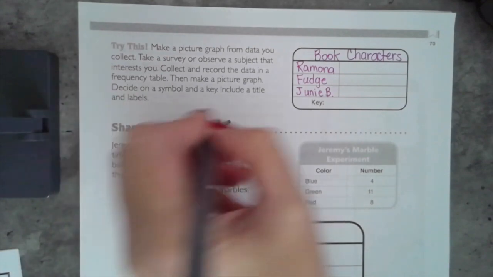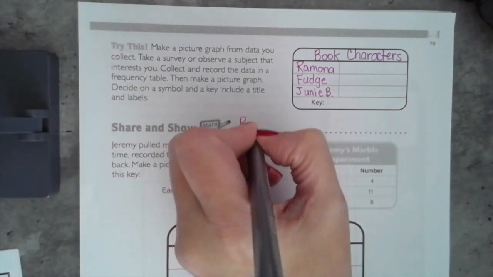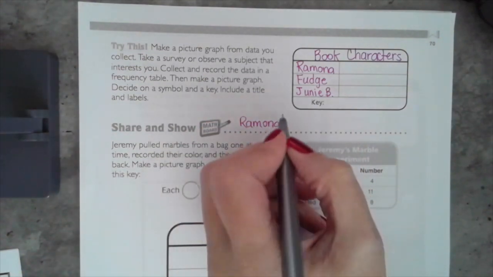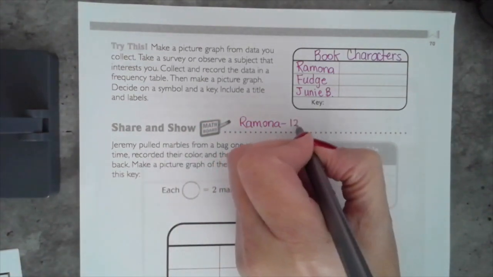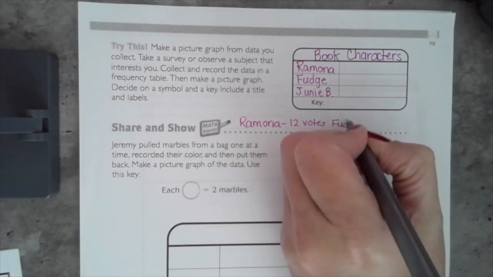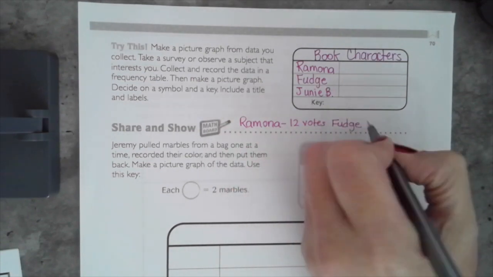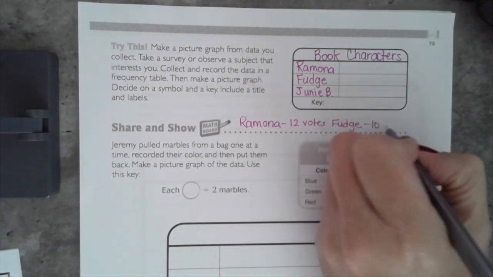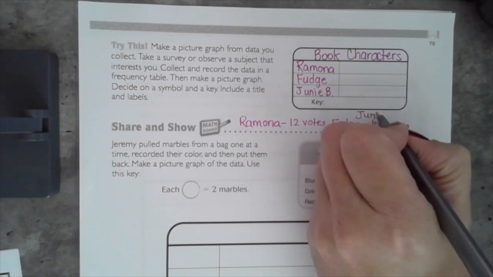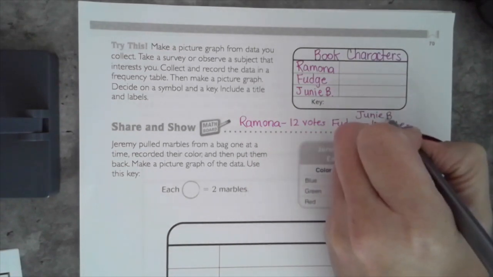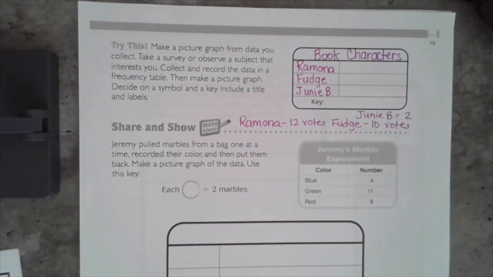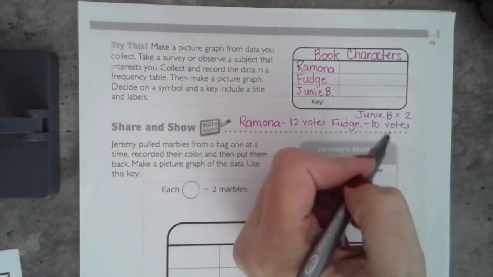All right, so let's say Ramona got 12 votes. Fudge got 10 votes. And Junie B, you don't have to write this part down, got 2 votes. Okay, you don't have to write this part down.